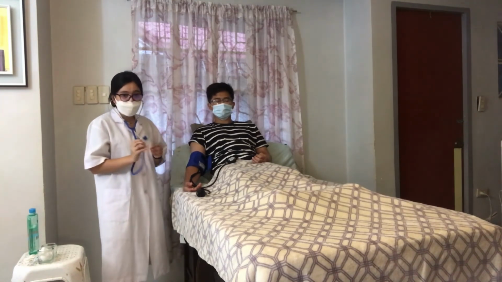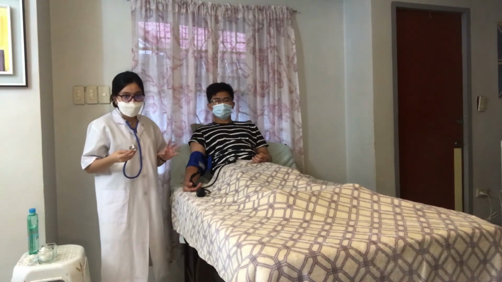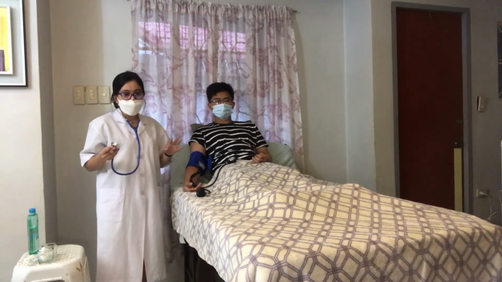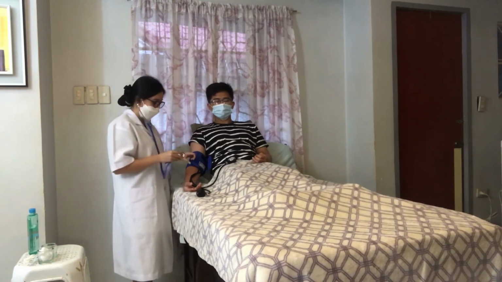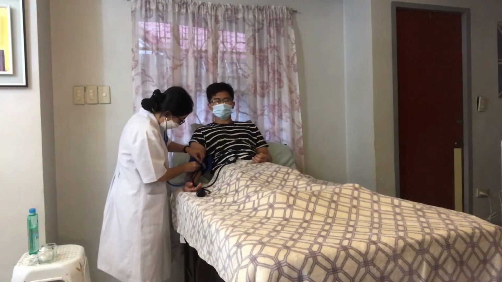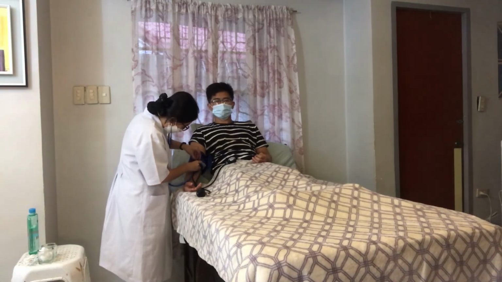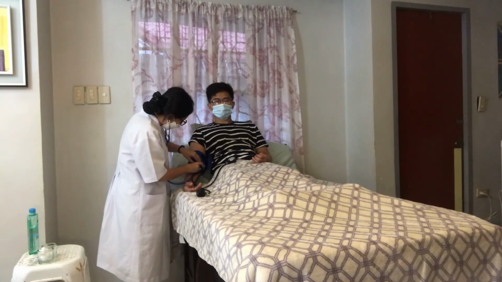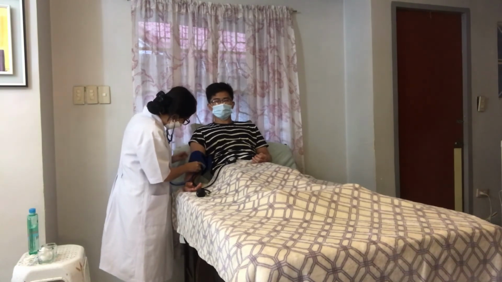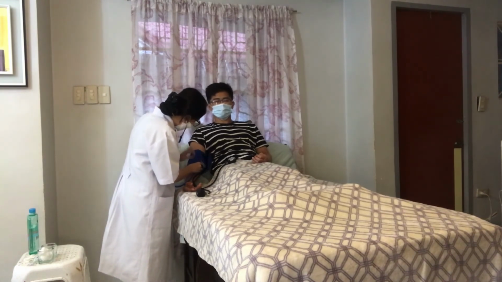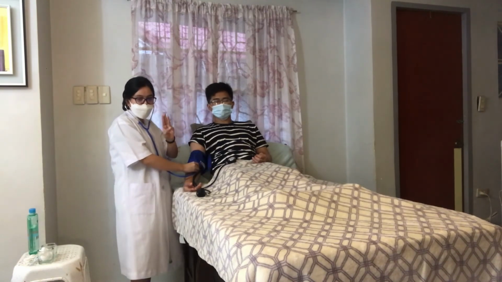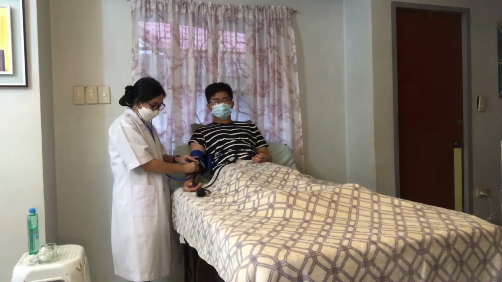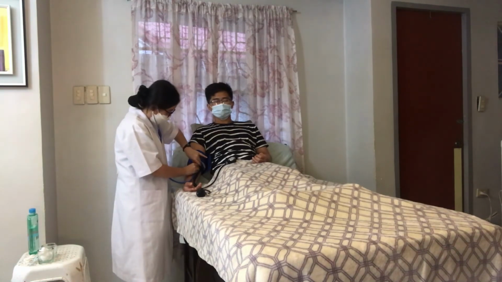Then we have to locate the brachial artery and place the diaphragm of the stethoscope over the brachial pulse. We must secure the chest piece by placing the palm of the non-dominant hand over it. So now, by using our fingers, we prevent the stethoscope from falling.